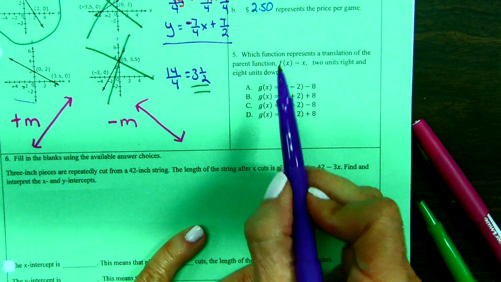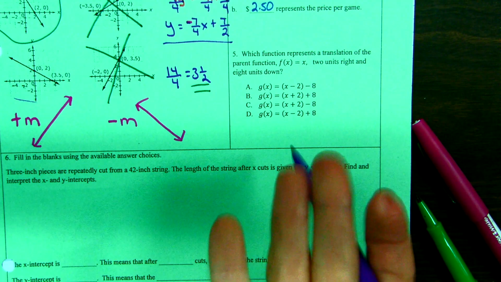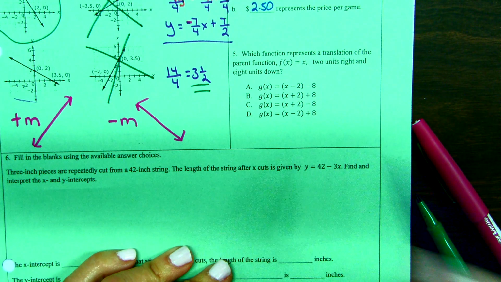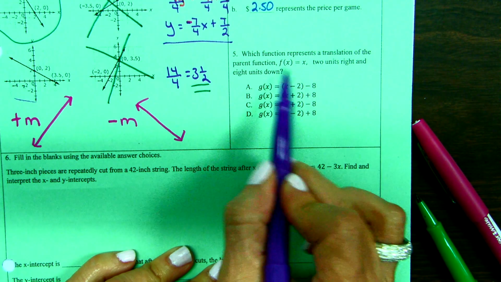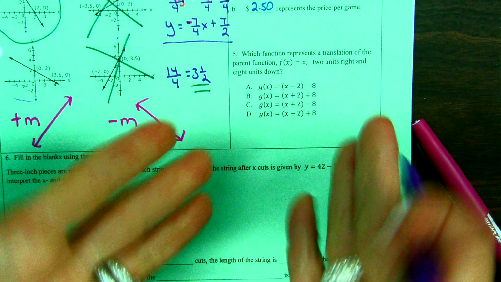Number 5, which function represents... This is one of those questions where, as your math teacher, I just want to apologize. This is a huge concept. We talked about it for 3.7 seconds and we moved on. So I want to give you really good conversation about this question. I know it's going to be on there tomorrow.